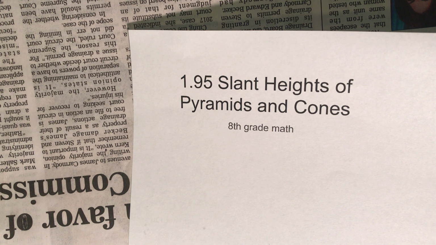1.95 is slant height of pyramids and cones. And you guys have kind of seen this on that pre-test and mid-test and stuff. We're getting close to about where I took your guys' test from, where you guys should be.